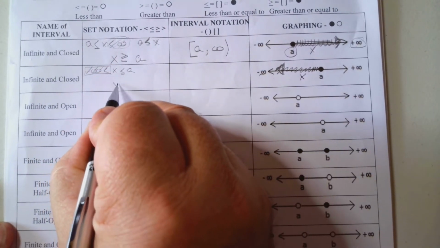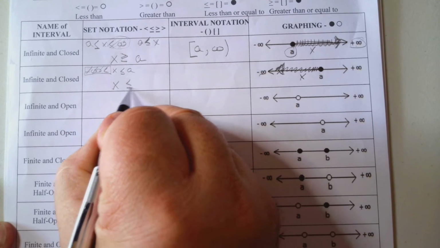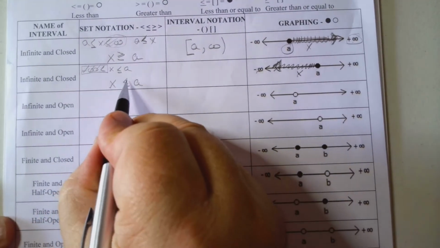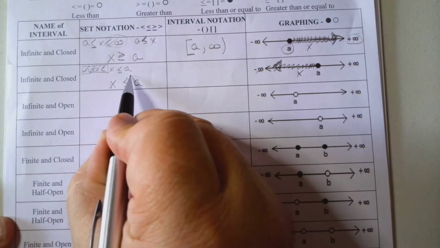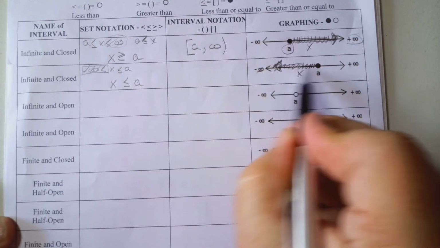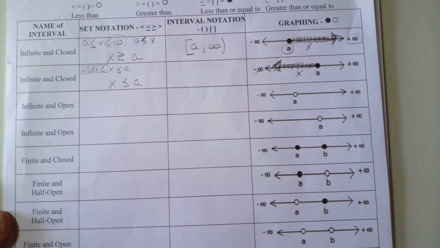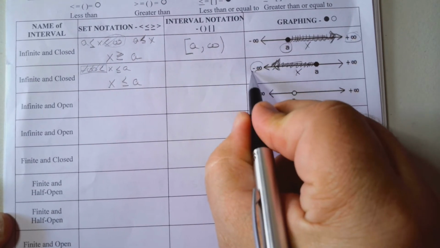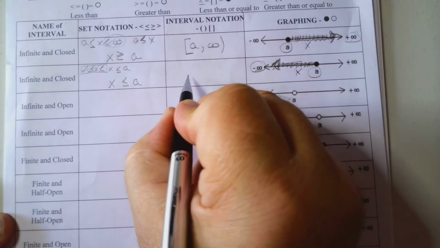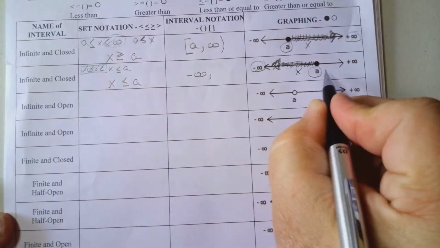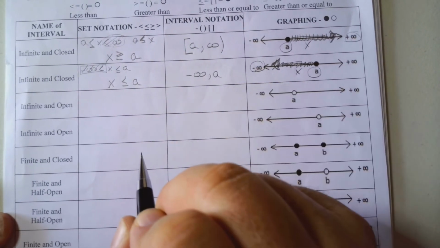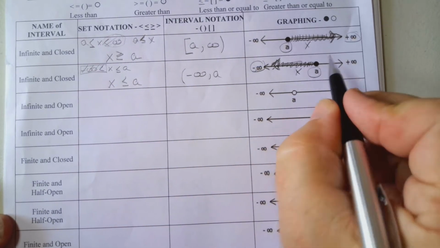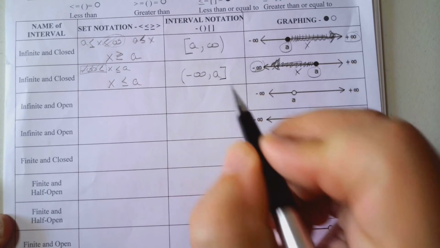So what I have here is x is less than or equal to a. Remember, x is on the left-hand side, arrow is pointing to the left. That's the side I'm shading. Again, now for the interval, look at the extreme endpoints. Negative infinity all the way to a. Infinity is always a parenthesis. Since that's a solid dot, it's a bracket.